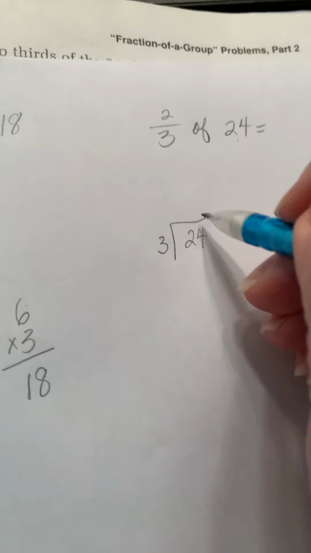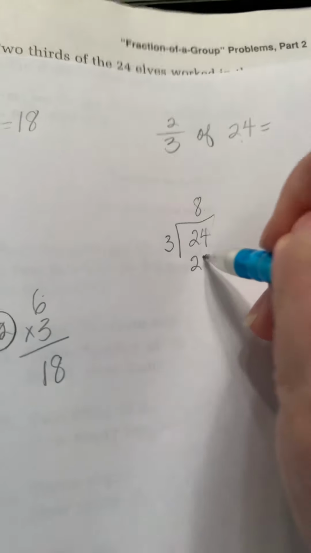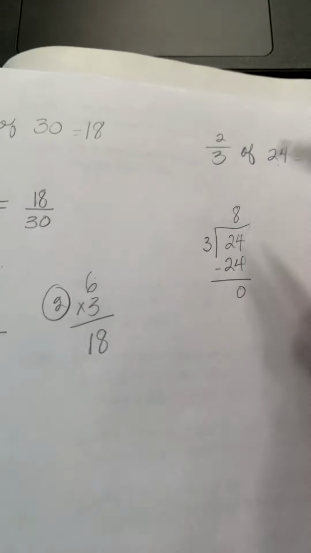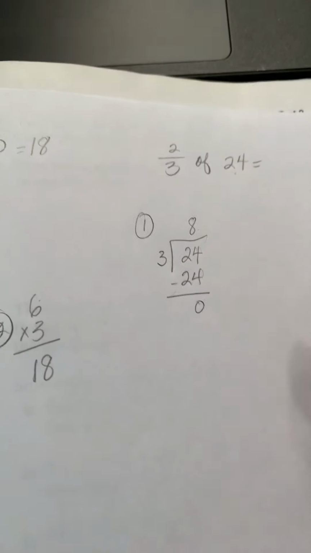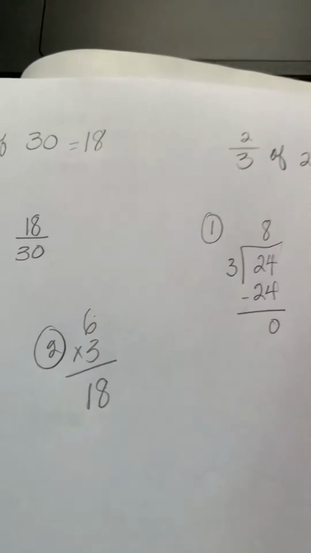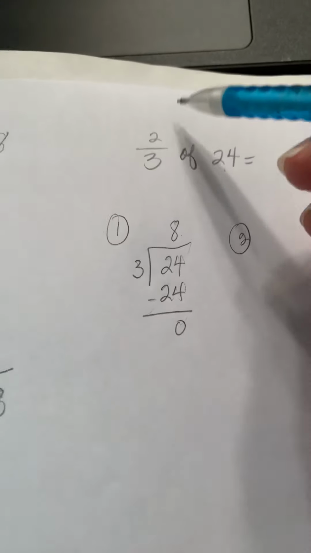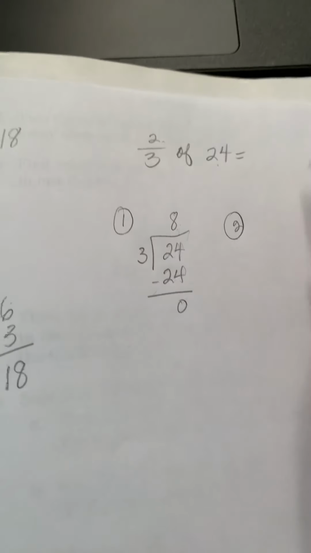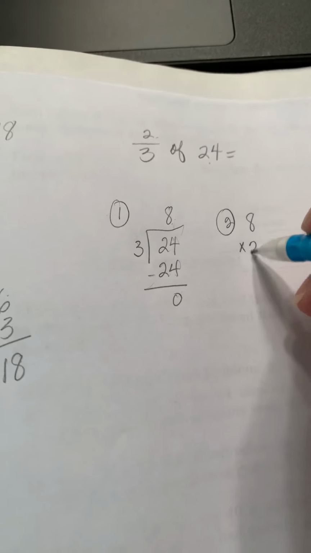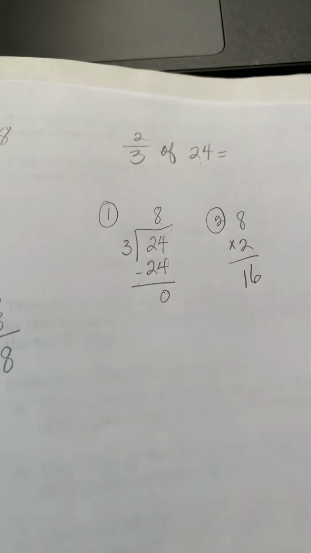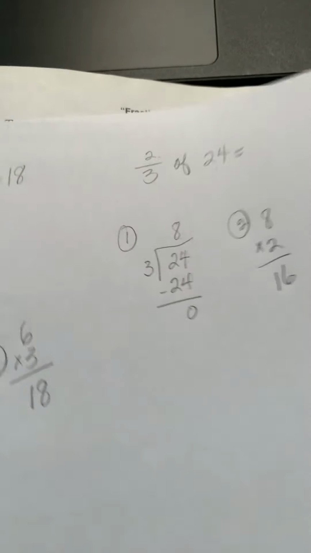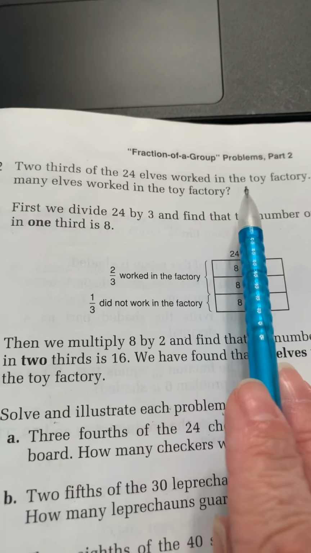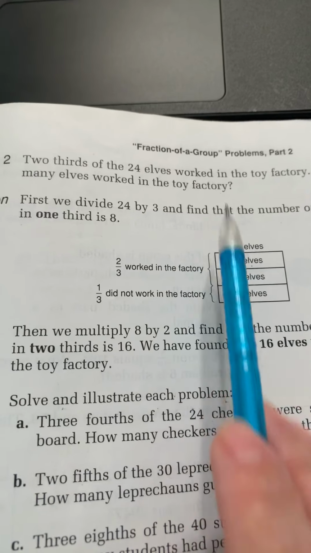And we know 3 times 8 is 24. And so that's our step 1. There are 8 in each group. Then to find our answer, how many are in 2 equal groups, 2/3, we have to multiply by 8. 8 times 2 is 16. So 16 of the elves worked in the toy factory.